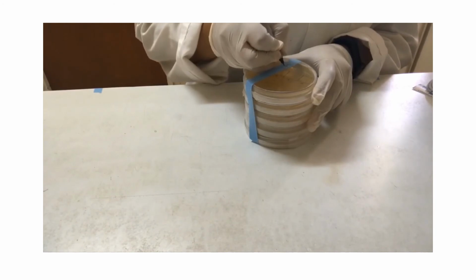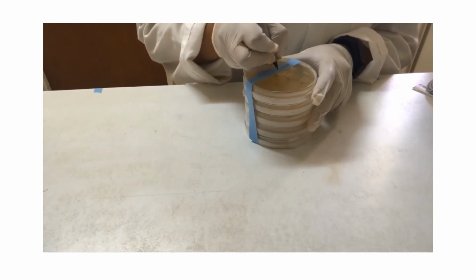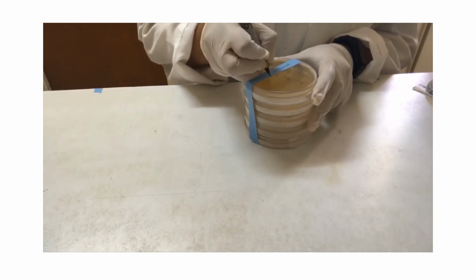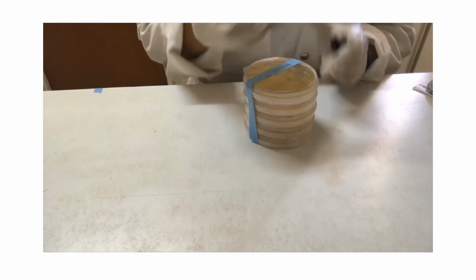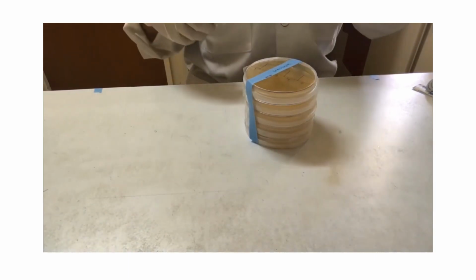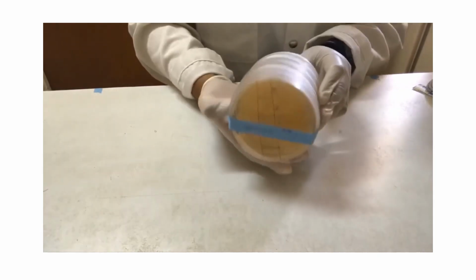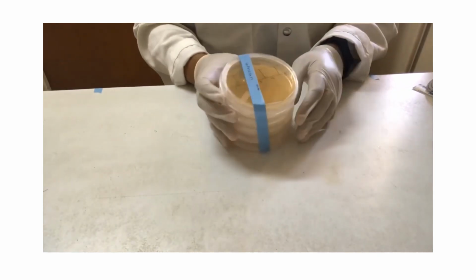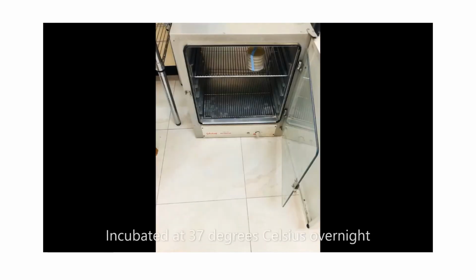Once completed, she then seals the plates with parafilm, after which they are stacked, inverted, and labeled appropriately. The plates are then placed in an incubator overnight at 37 degrees Celsius.